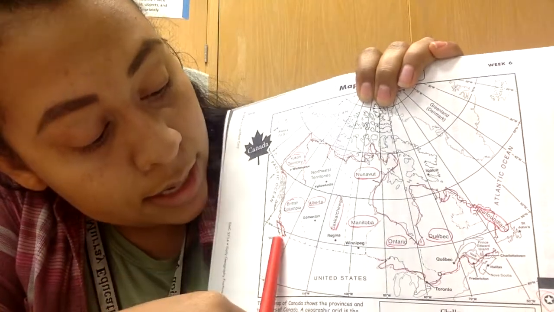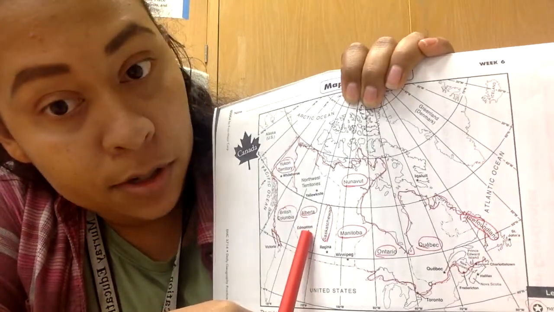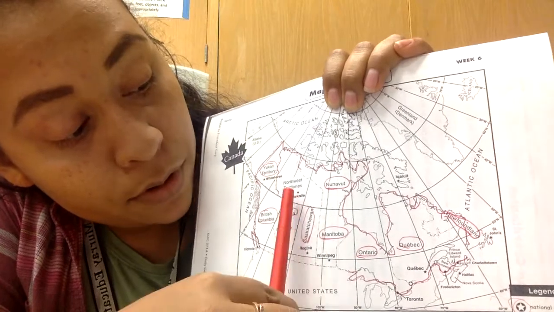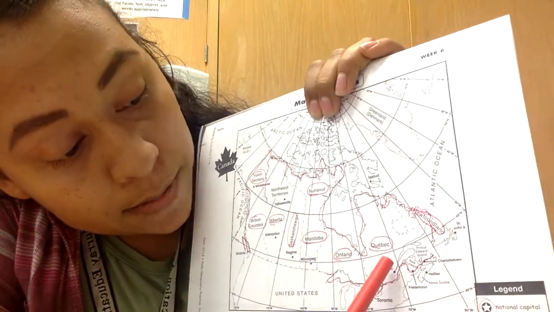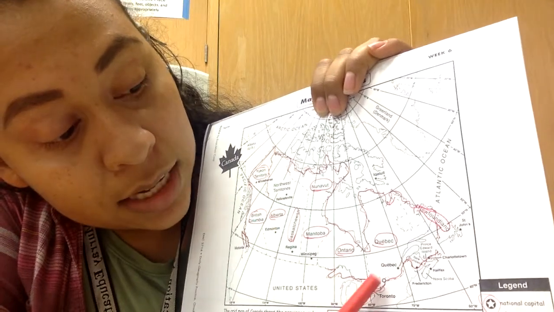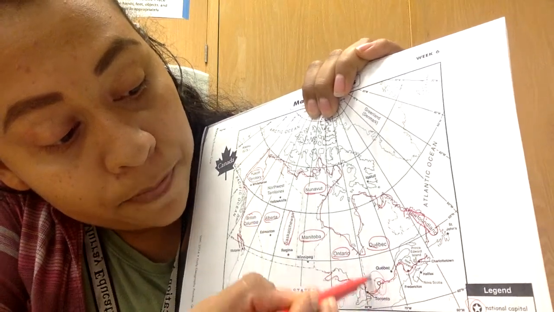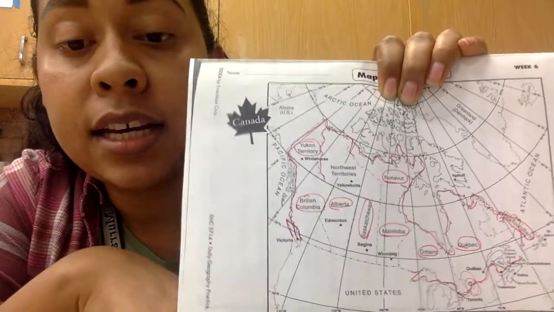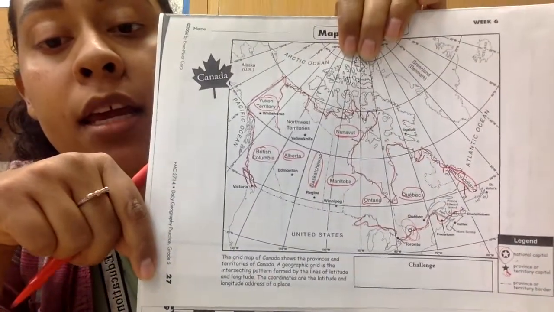Okay, so that's a capital of the territory, capital of the territory, and then this one right here is the national capital of the entire country.